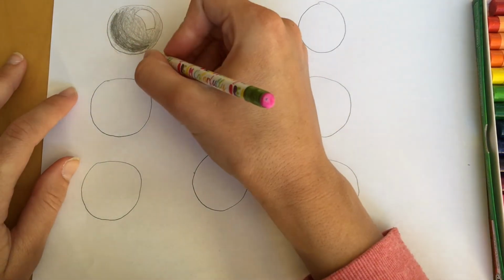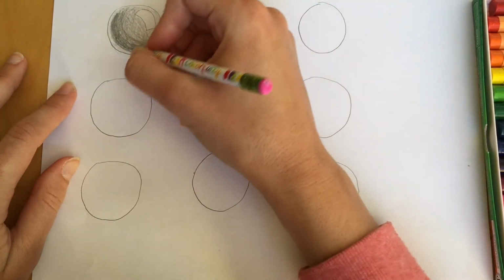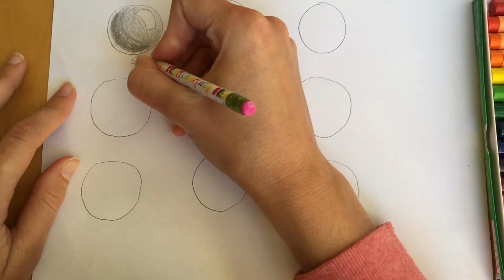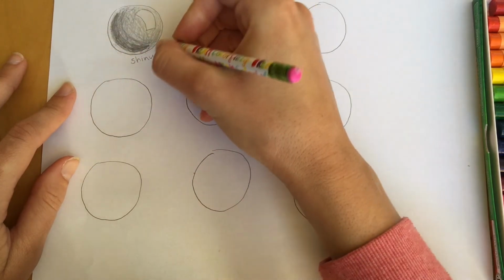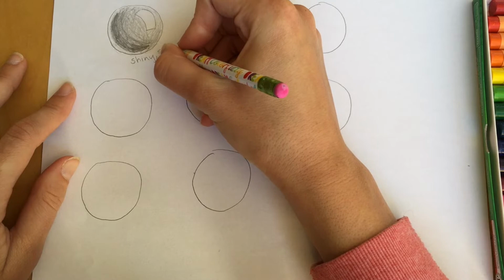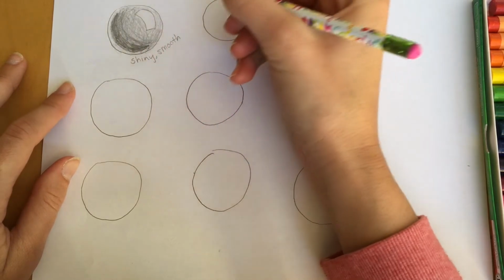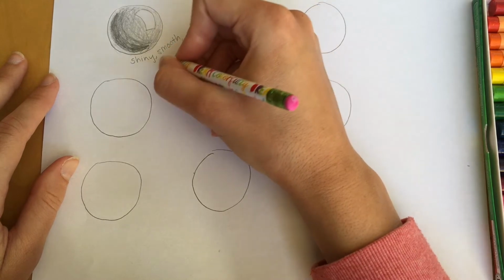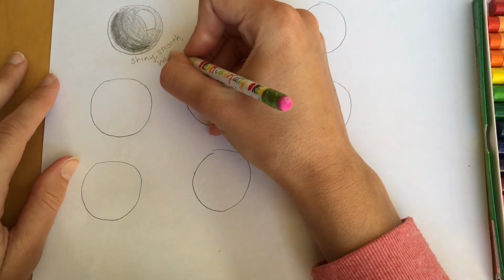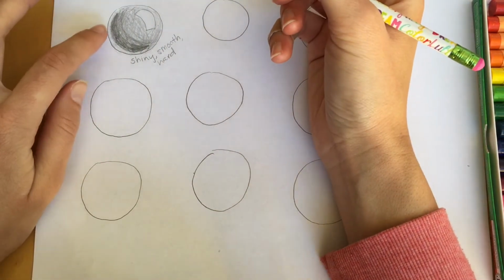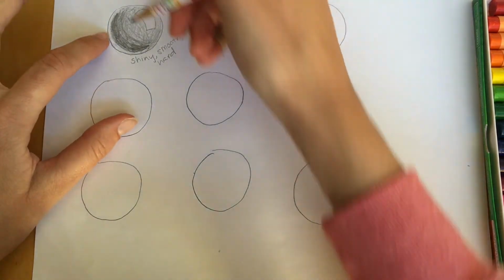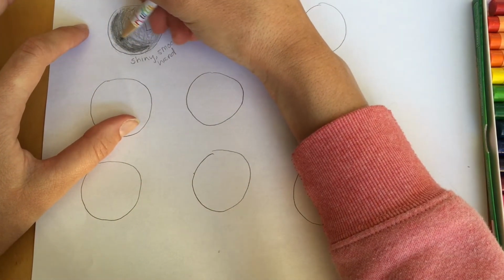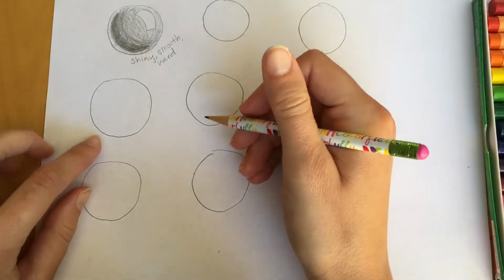So right next to it, somewhere near it, I'm going to write shiny, smooth, and maybe hard. It's up to you how you want to label it. Something along those lines so you remember what you were trying to create with that visual texture there. I'm going to move on to my next one.